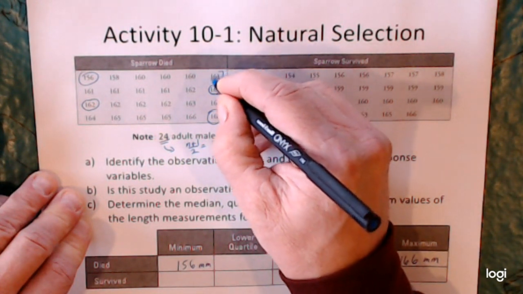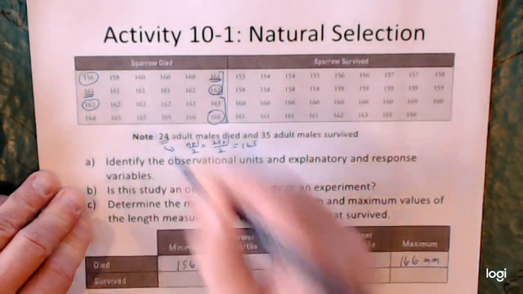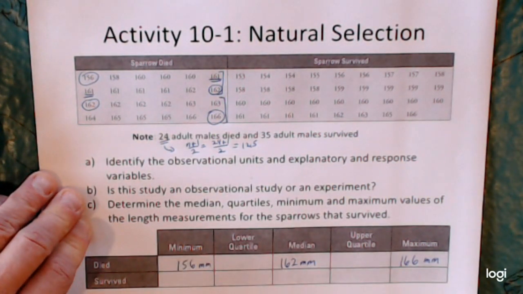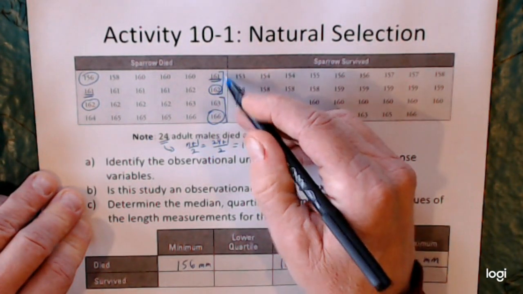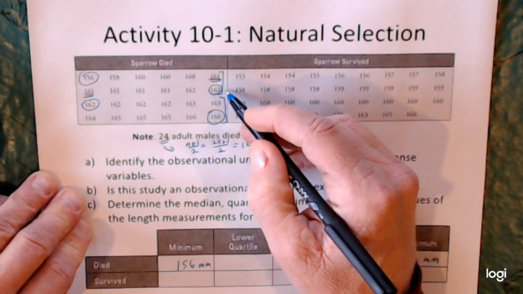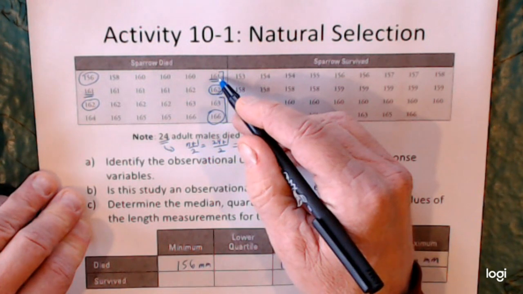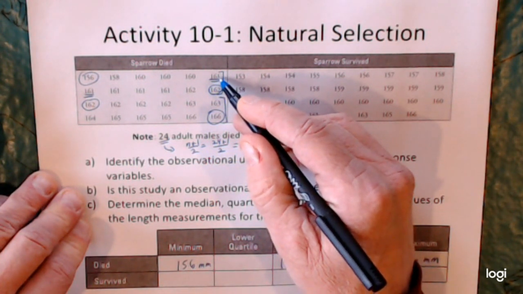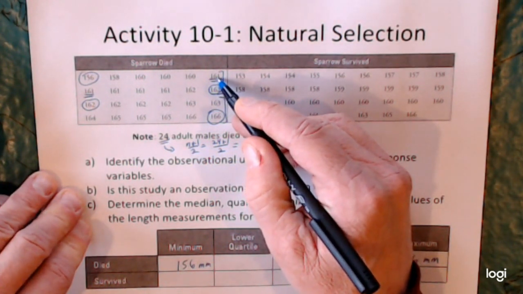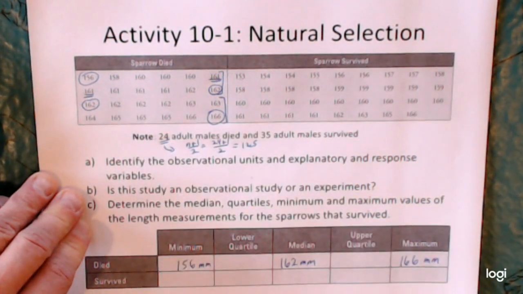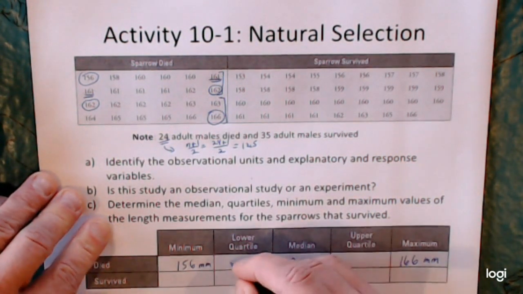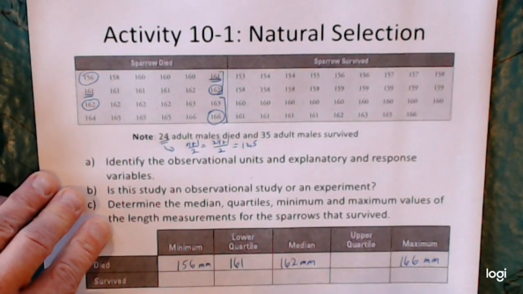I'm looking at this guy and this guy. In other words, using n equals 12, it's observation 12 plus 1 over 2, observation 6.5, so I want the observation in between 6 and 7. Here's the 6th observation, here's the 7th observation, they're both 161, so my lower quartile is 161.